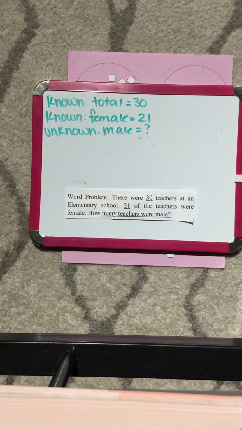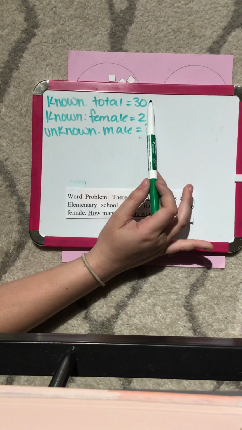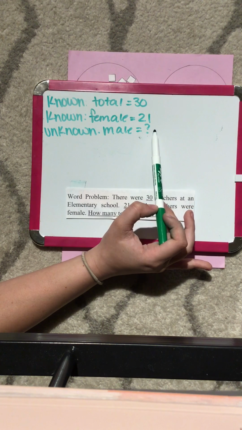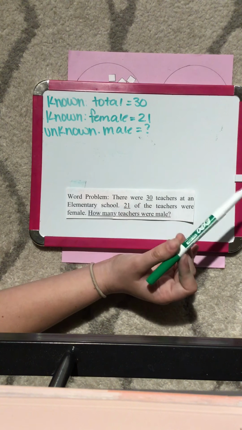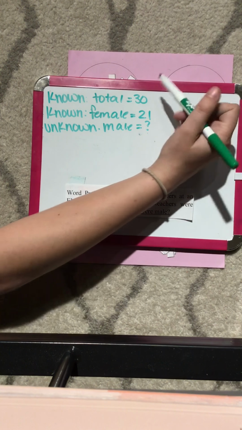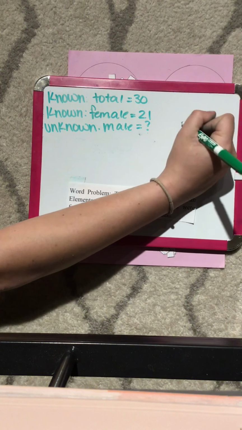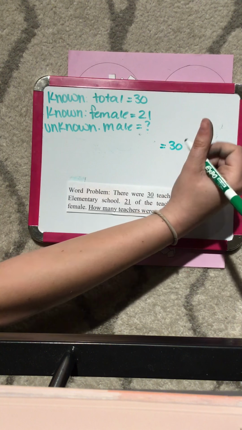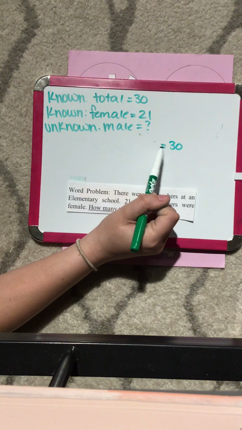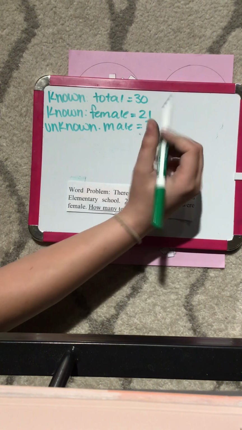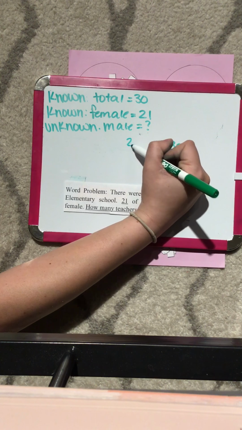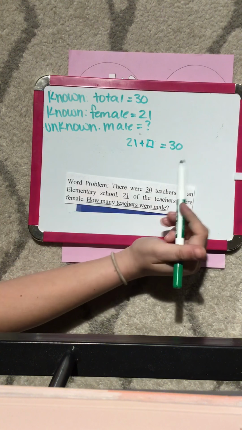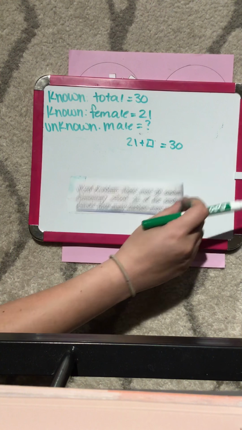This is part-whole because our whole is 30 teachers, one part is 21 females, and the other part is the number of males. When we write our equation, our total once again goes on the right side of our equal sign. Now we have to have our two parts added together in order to equal our whole. So we will have 21 females plus our unknown value equals our whole of 30.